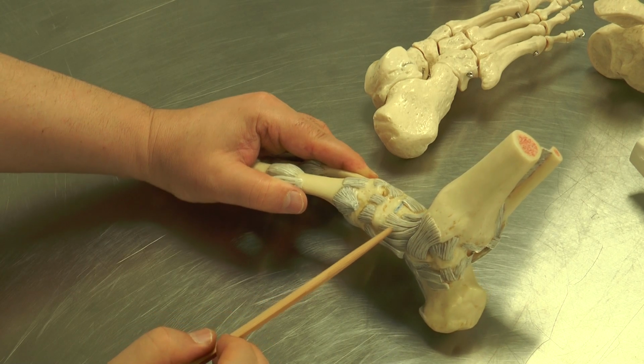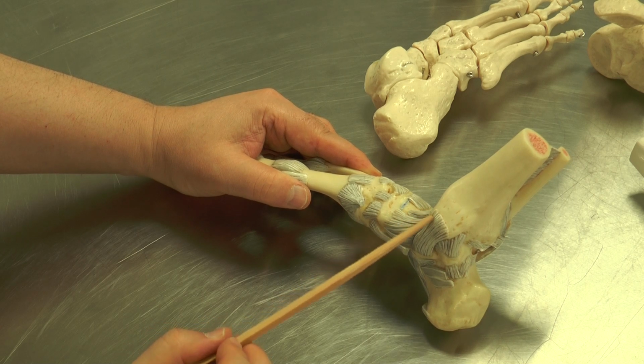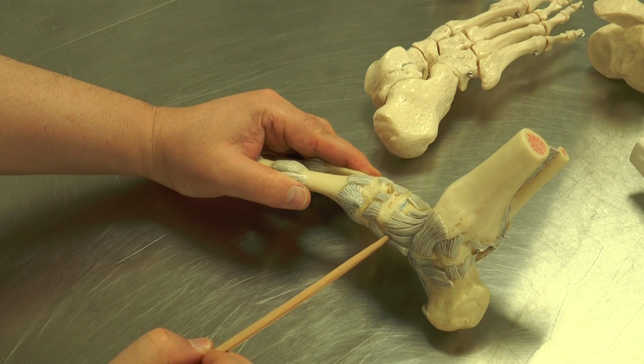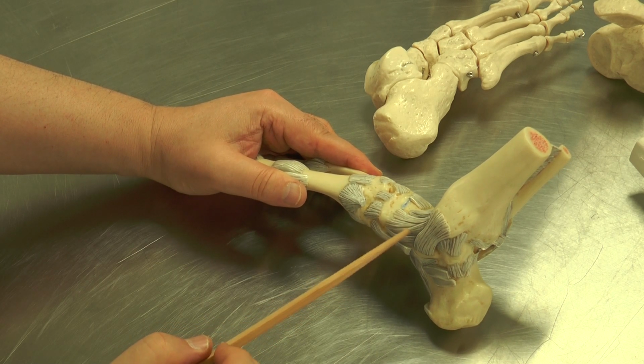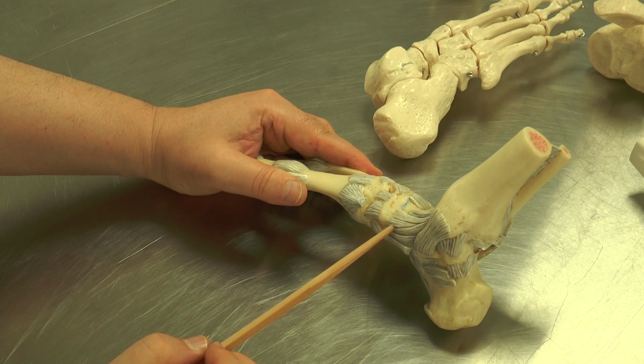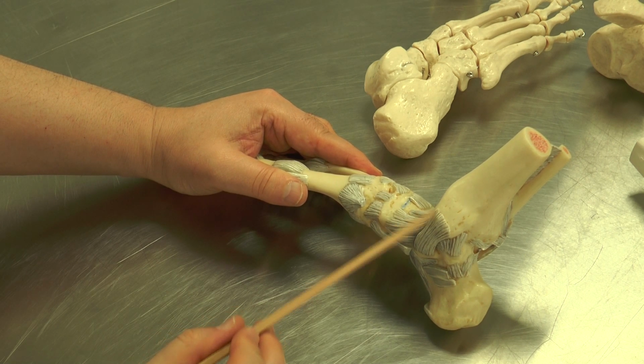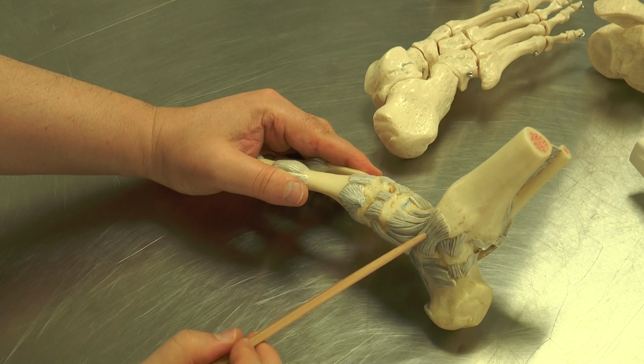If you look at the shape of this, it's triangular or pyramidal, like the deltoid muscle, and that's why they call it the deltoid ligament.